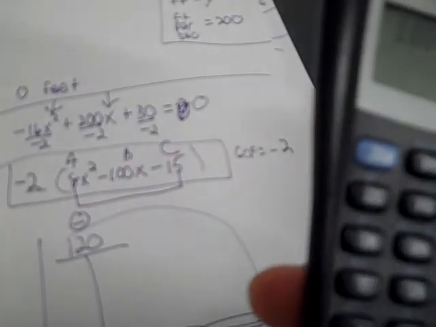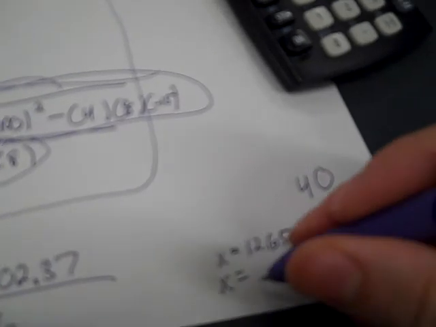That's a pretty good looking answer. Then I take 100 minus 102.37, hit equals, divided by 16. Negative 0.15. Well, this looks like a more logical, reasonable answer. So there you go.